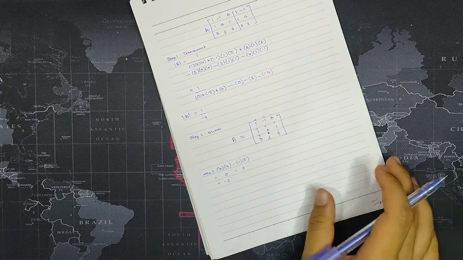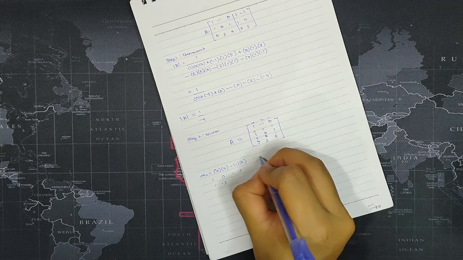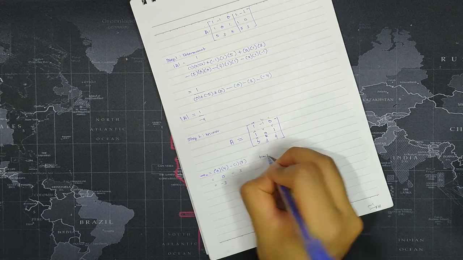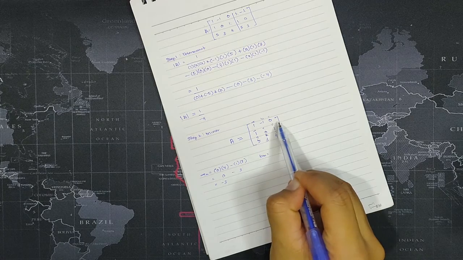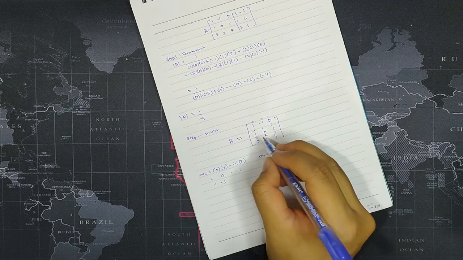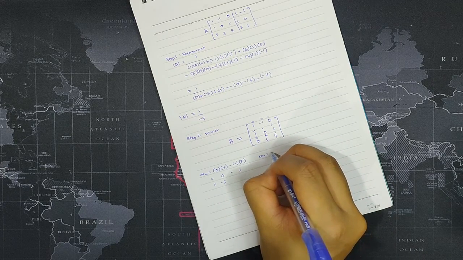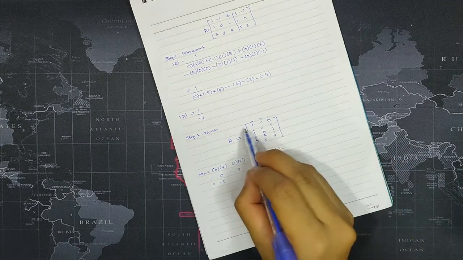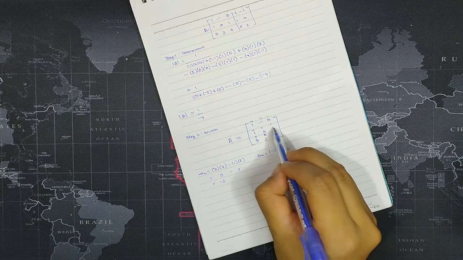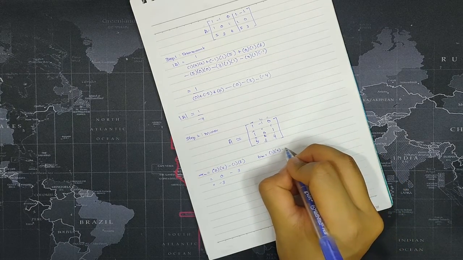Okay, so I do it for B minor, same concept as A minor. Close the column, close the row. So 1 times 4, minus 1 times 5.